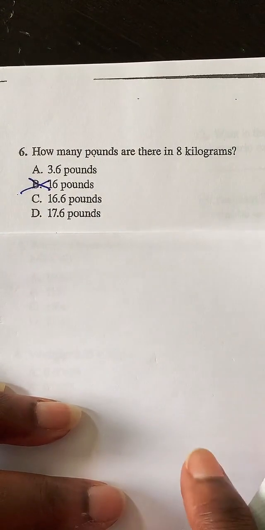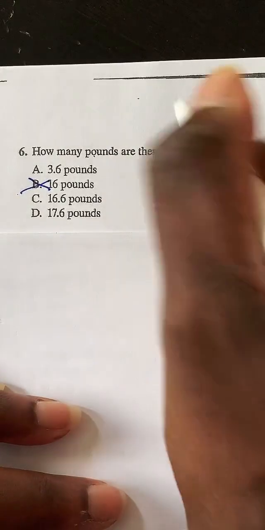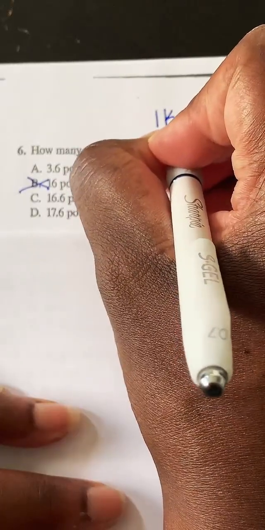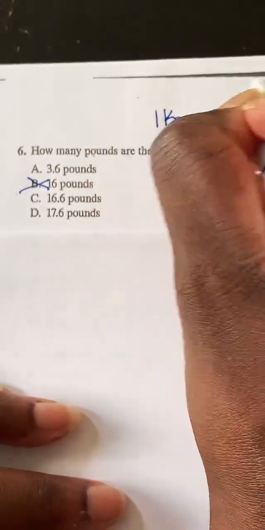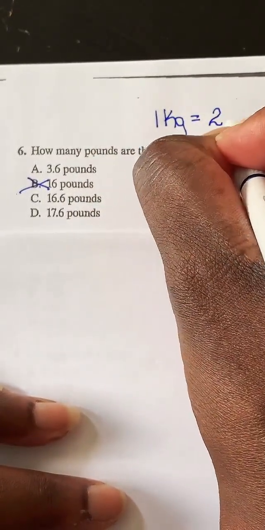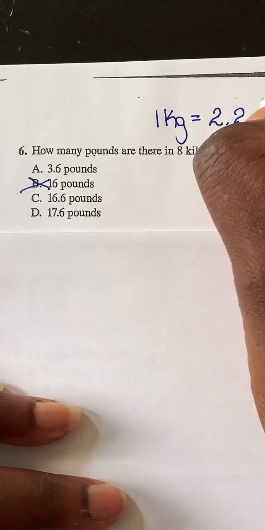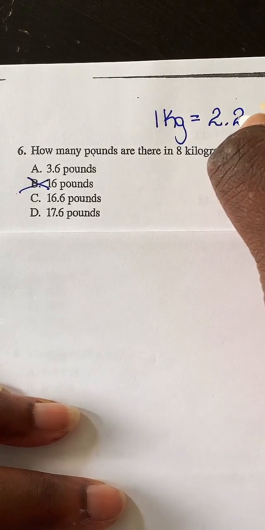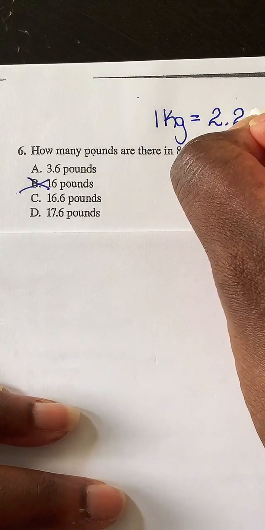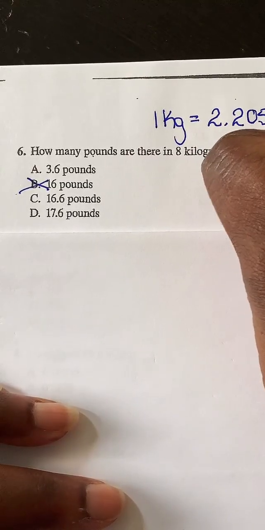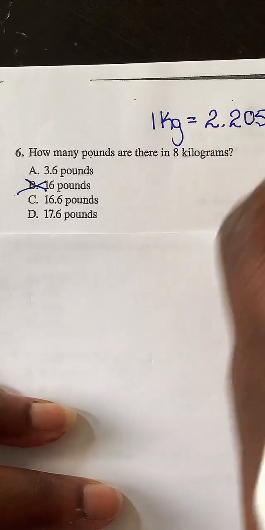So one of the things we need to know roughly, and I know it this way, 1 kilogram, don't ask me how I remember this, is roughly 2.2. But then I remember 2.2, well, 2 plus 2 gives me 4, but it's always 0.5. Don't ask me how I remember it. It's the crazy things.